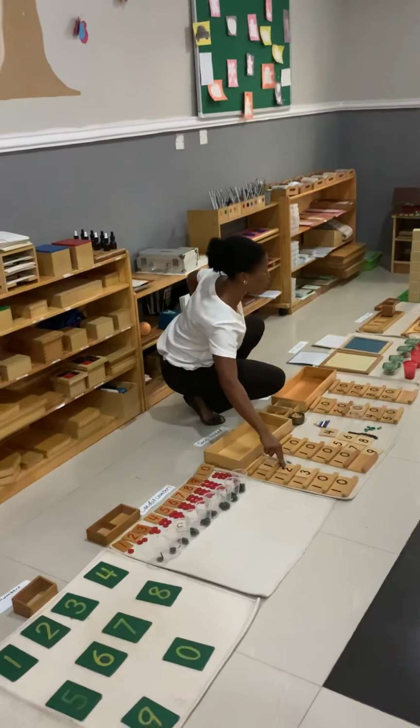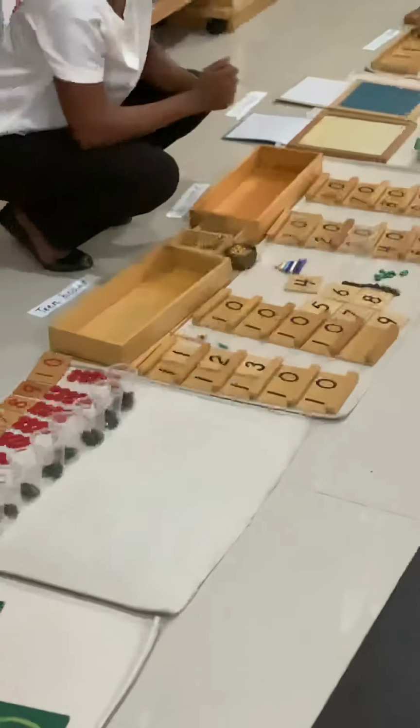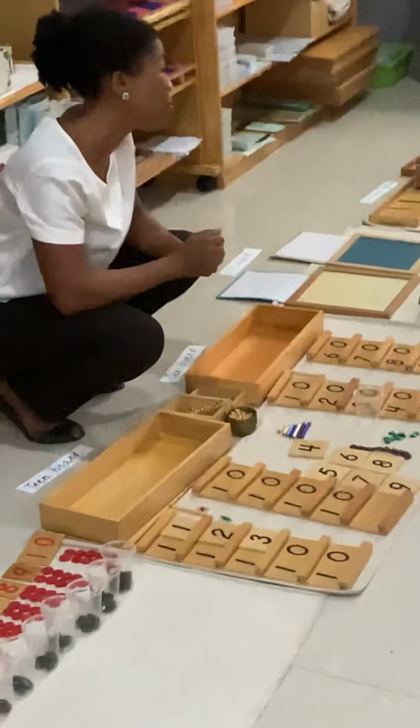Ten and 2 makes 12. Ten and 3 makes 13. We use this word with our children. We don't say one and thirteen. One and 3 makes 13.